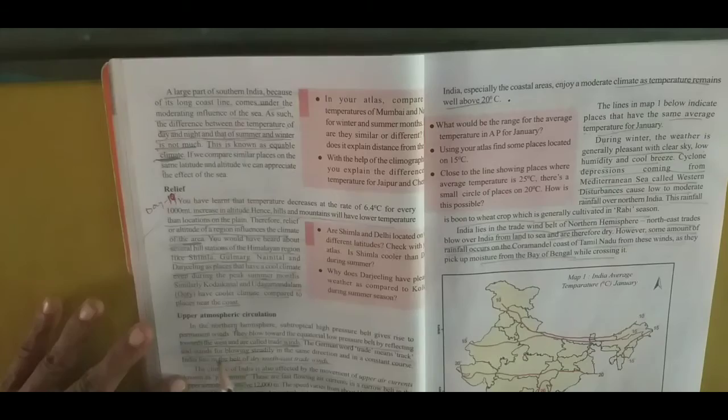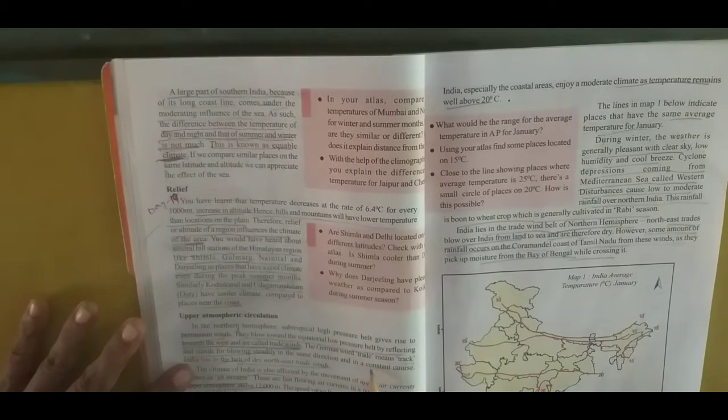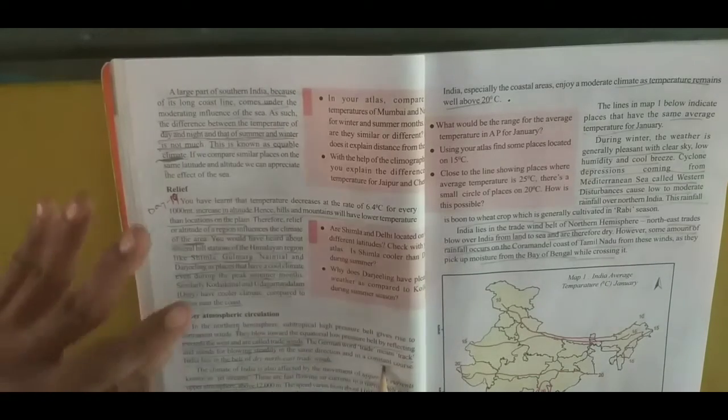The German word "Passat" means track, or the track of one line. And "wind" stands for blowing steadily, non-stop. It will continue in the same direction and in a constant course. Same direction, constant course means a regular course.